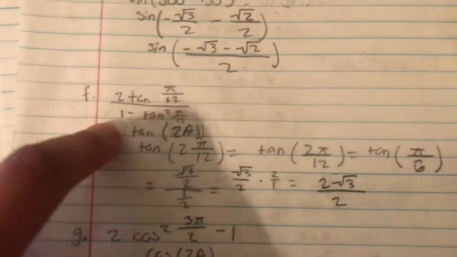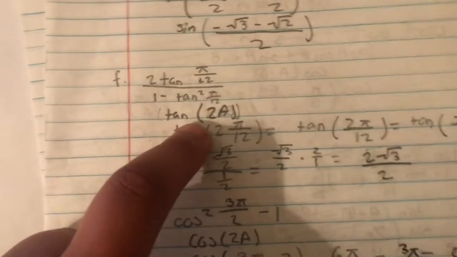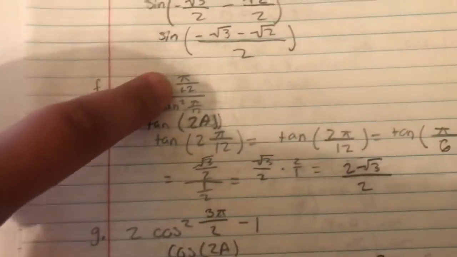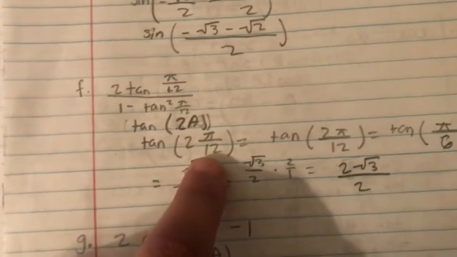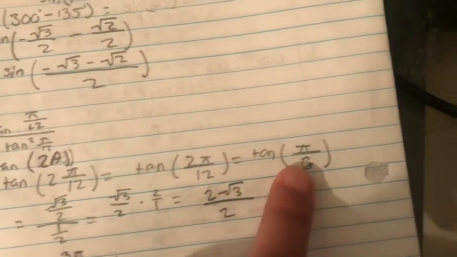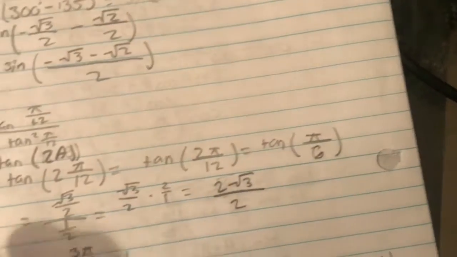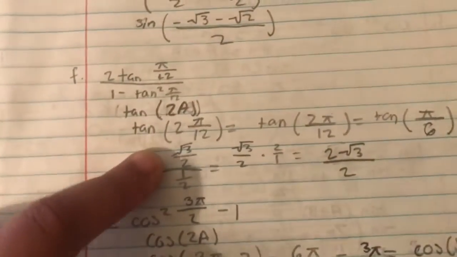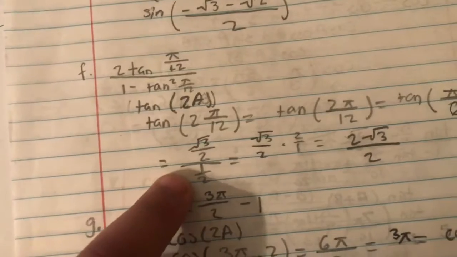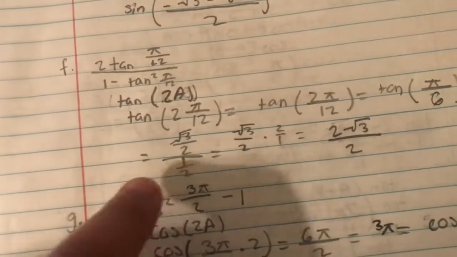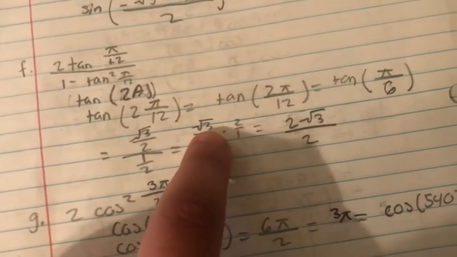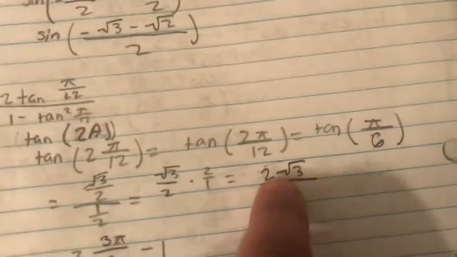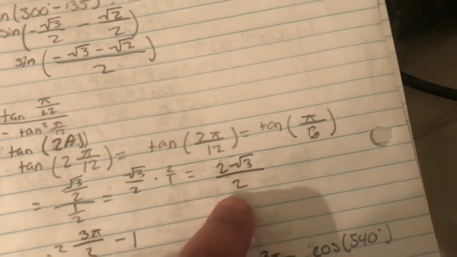And then we have tangent again. So this one's going to be a double angle, but with tangent. So we just take pi over 12 and then do 2 times pi over 12, so we get that. And then we'll get tan pi over 6, and we can take that onto the unit circle, and we'll get radical 3 over 2 over 1/2, because sine and then cosine at pi over 6 would be those two values. And so then we have to simplify it even more. But then we get tangent will equal 2 radical 3 over 2.